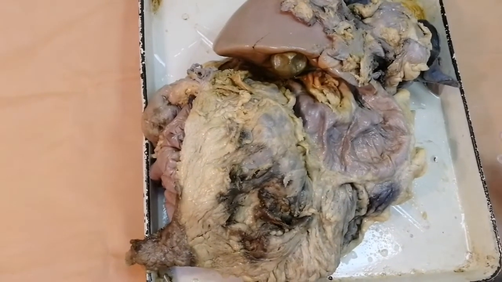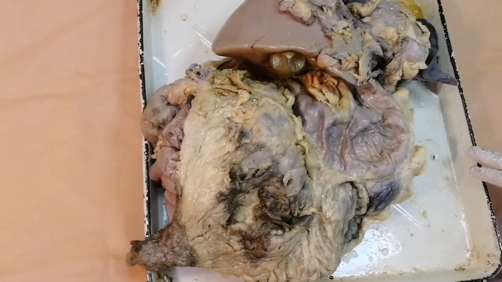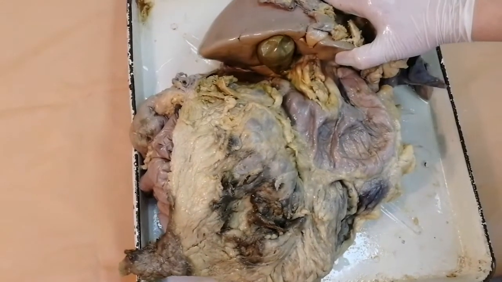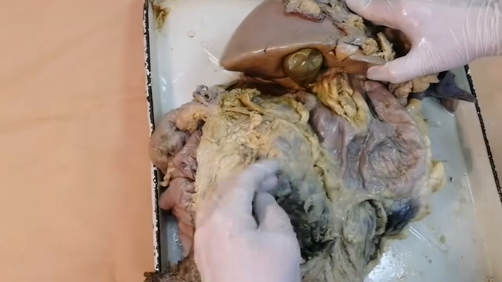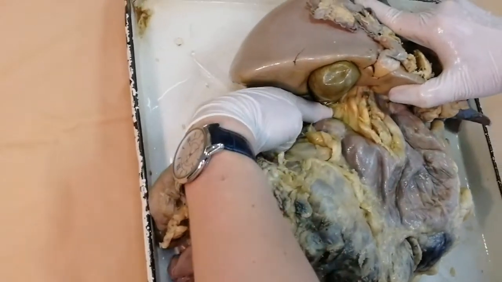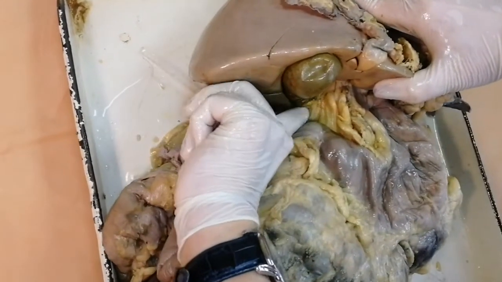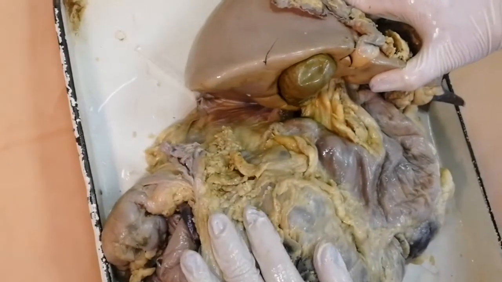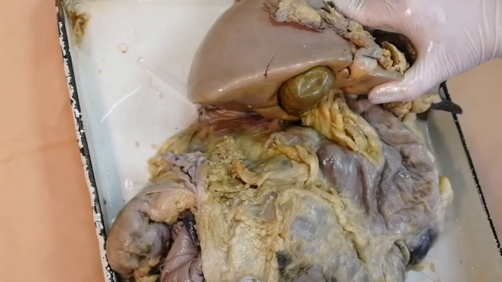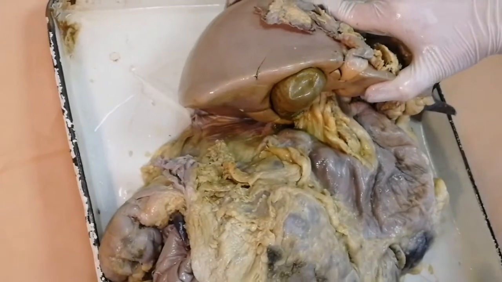Third sac is bursa omentalis or lesser sac. It is difficult to demonstrate this bursa because it is located in the depth. We can enter this bursa through the foramen epiploicum. This bursa has 6 walls. Let's start from the anterior wall.